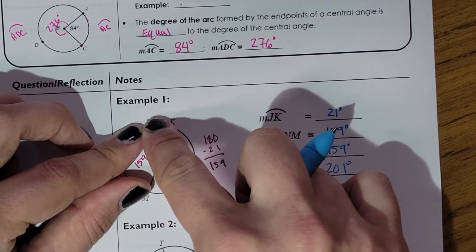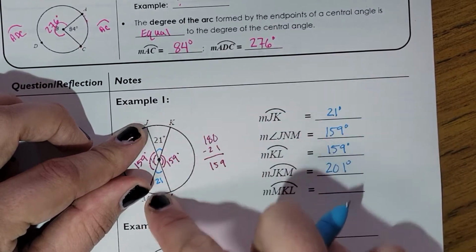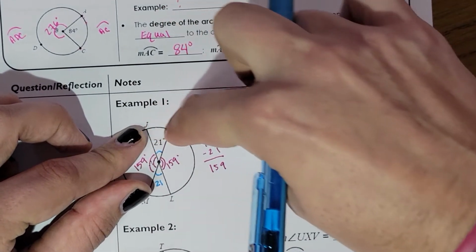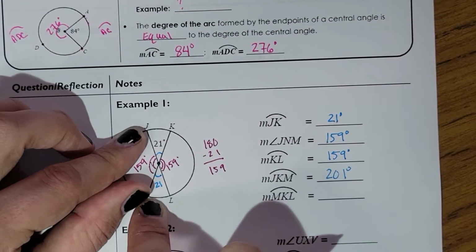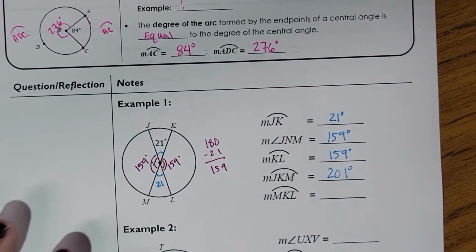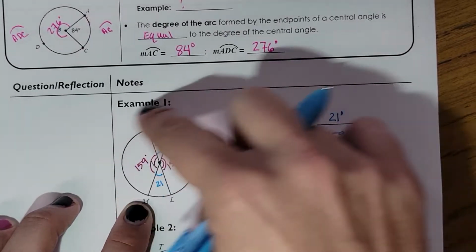Also notice that I didn't go J, K, M. That's not an arc. You've got to stay on the circle. So J past K and keep going. It'll pass L too, but then it'll eventually get to M. And last, I've got MKL.